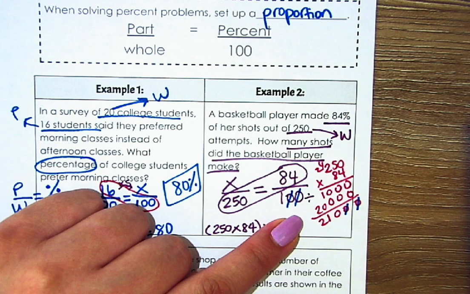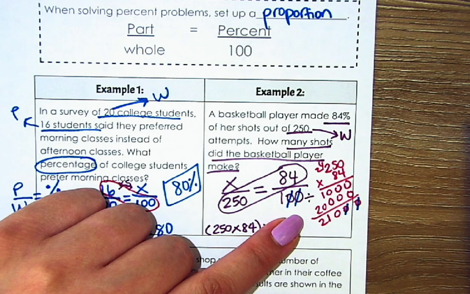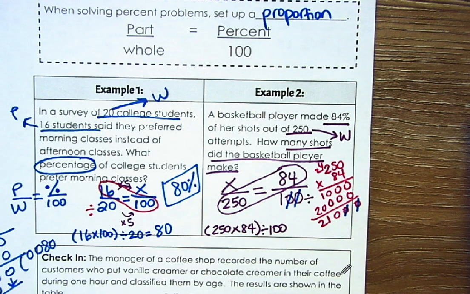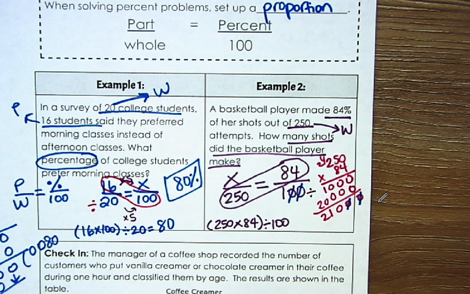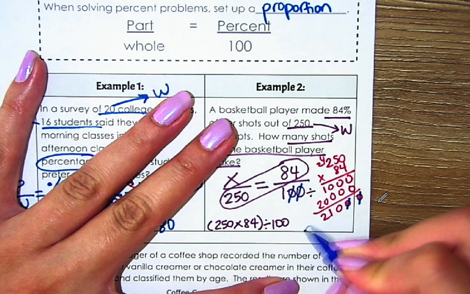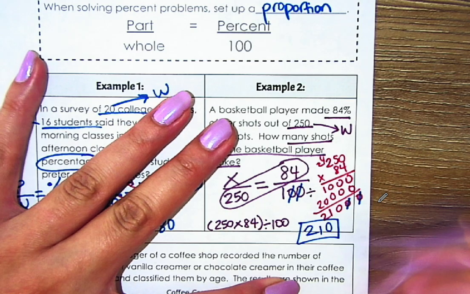I could also show you a calculator. Well, the calculator method will still give you the same, so we'll just skip that for now. Our answer is 210, so go ahead and put a box around that, and let's move on.